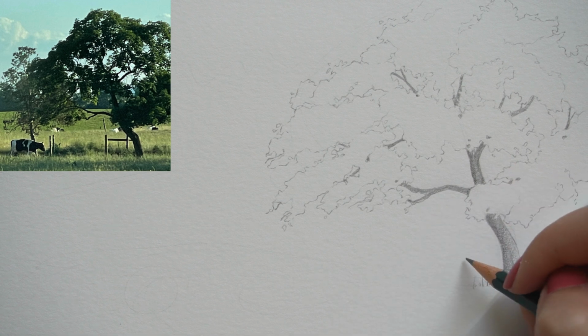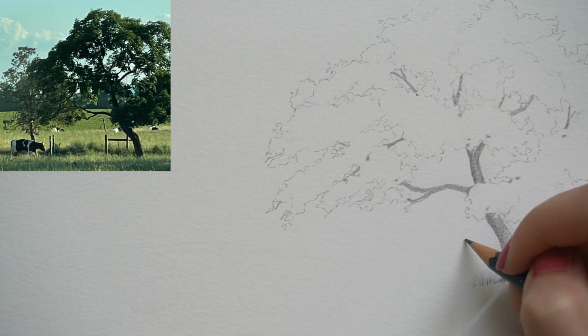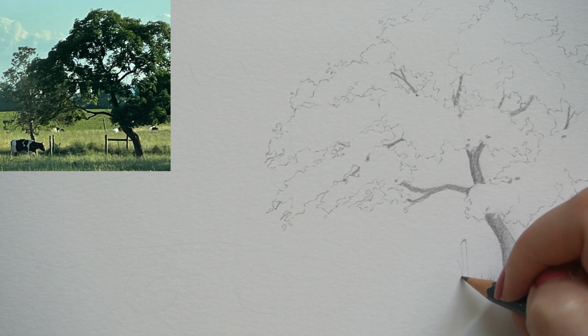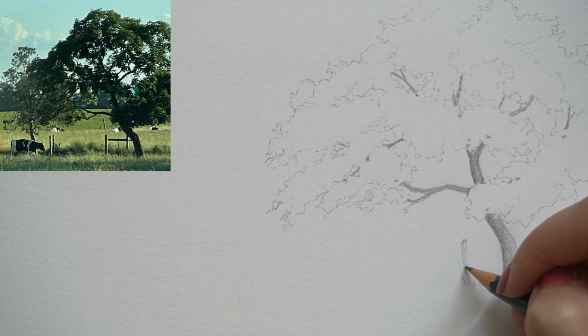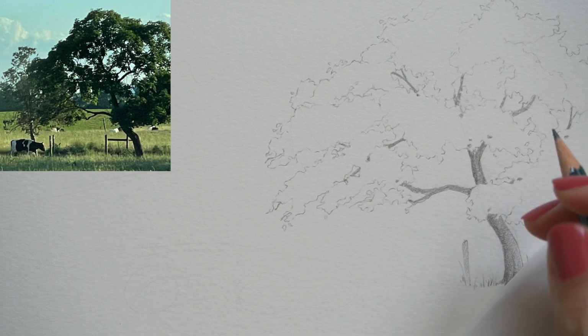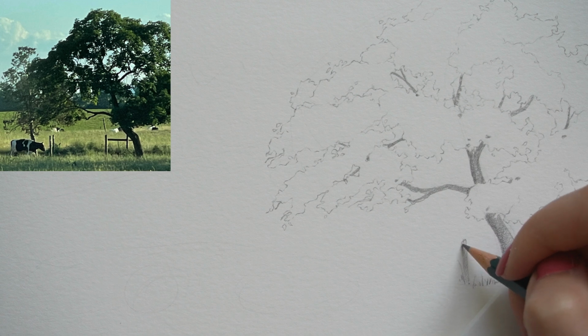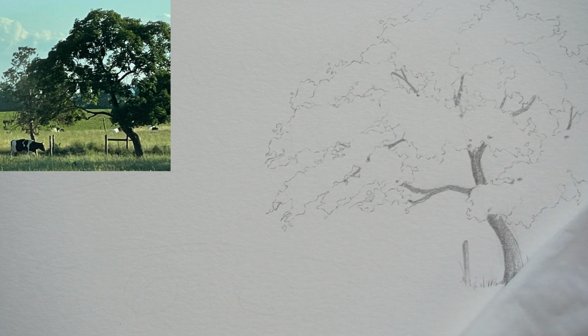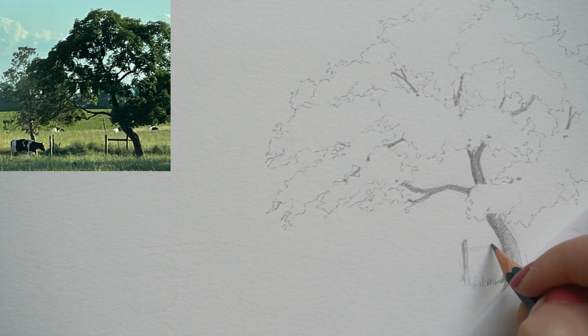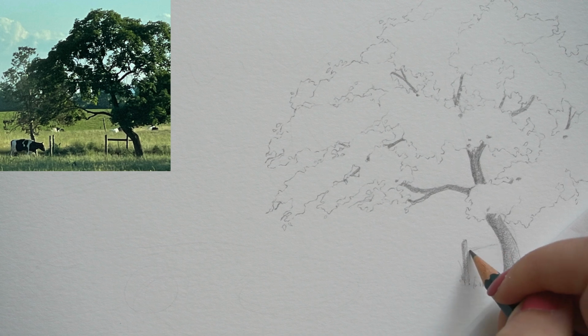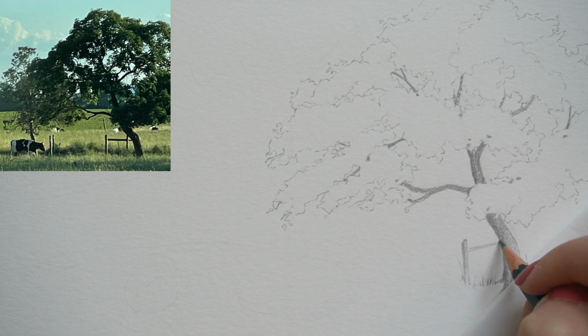All right, I'm going to draw this gate section here. A little bit lighter in the shading than our tree. And I'm going to actually have it point up a little bit instead of being straight across, so it kind of points towards our tree.